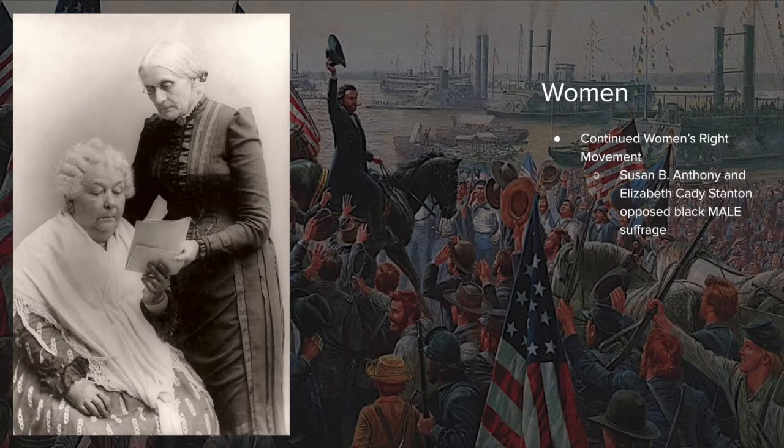And these women's rights activists are going to be opposed to that. Now, it's not because they don't like African Americans, it's because the law is going to say that all black men will be allowed to vote and not black women. So we see women continuing in this unit to fight for the right to vote, and Americans are not remembering the ladies.